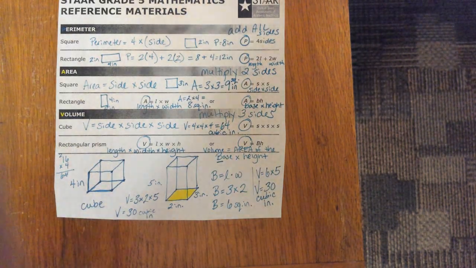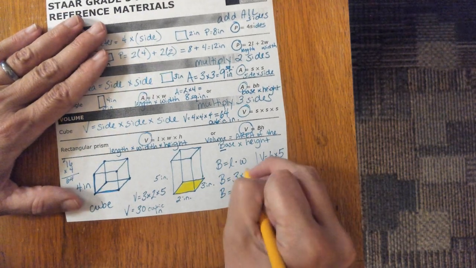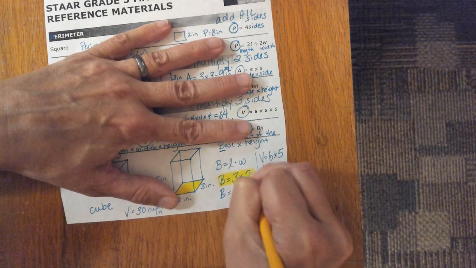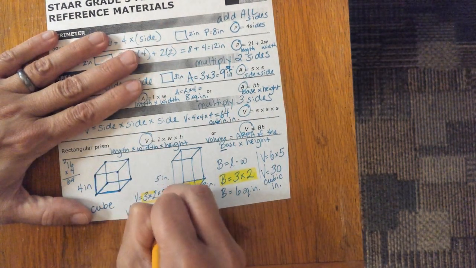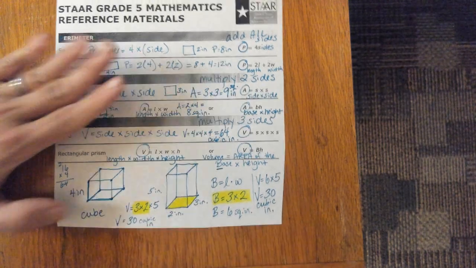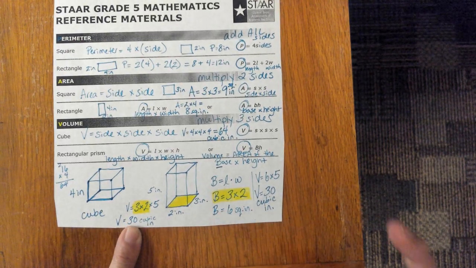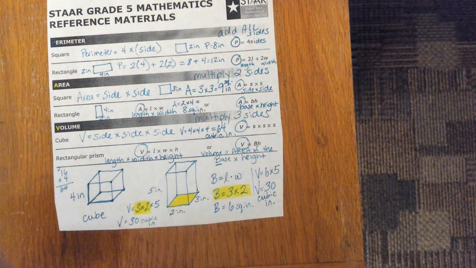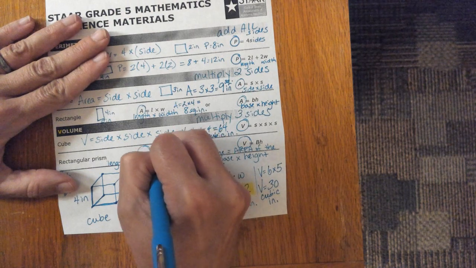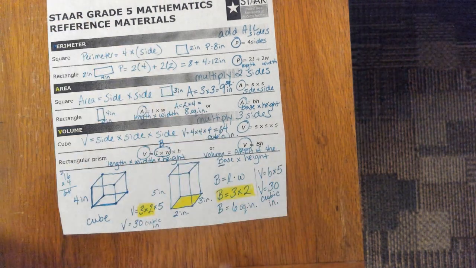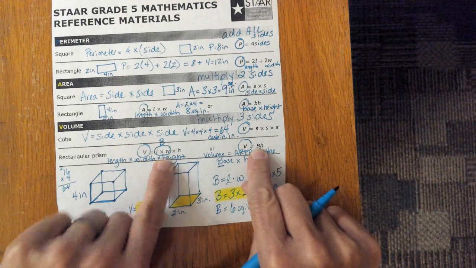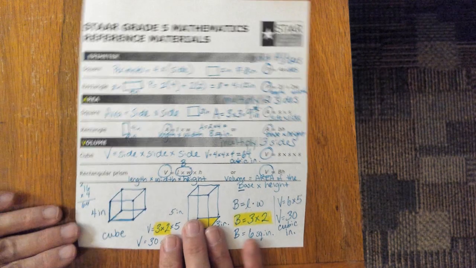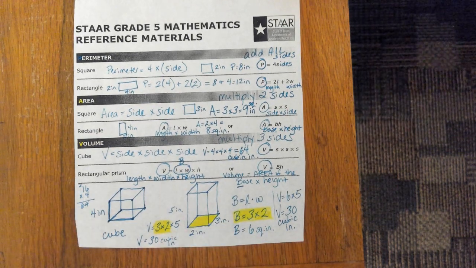Because, and here's where I'm happy I used a yellow, okay, big B was 3 times 2, right? Well, check this out. You had 3 times 2 over here, okay? So big B equals length times width. So length times width, right here, is big B. So really both of these are saying the same thing. It's just, do you already have the area of the base or you don't? Okay, so that is a ton of information right there.